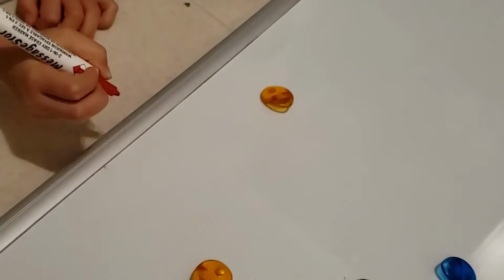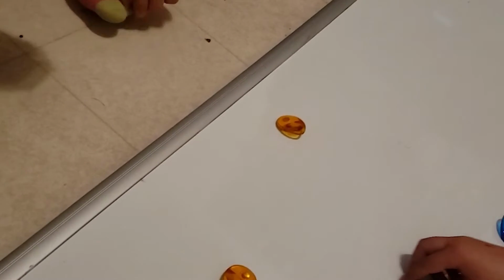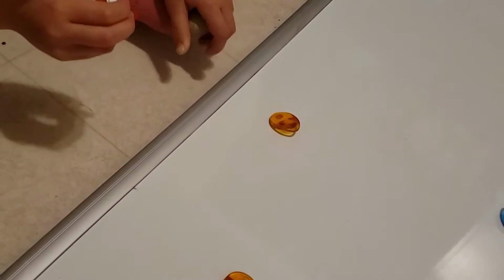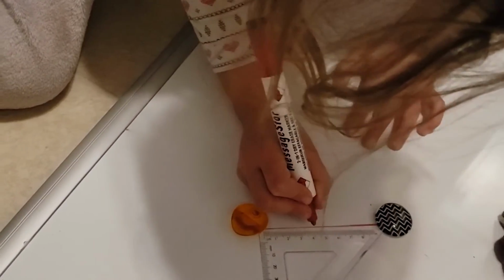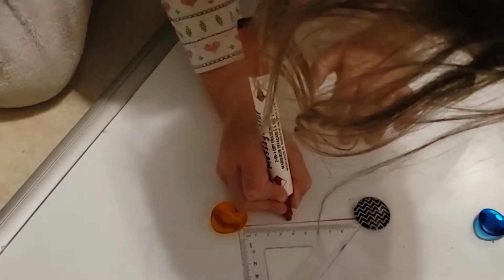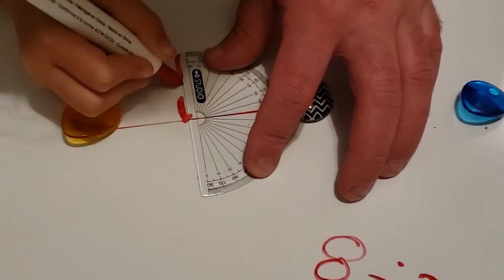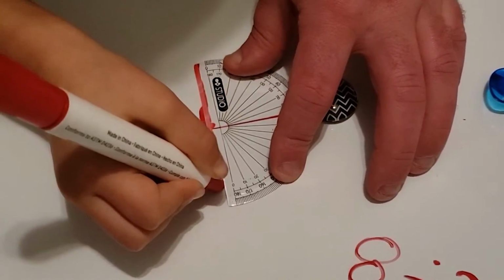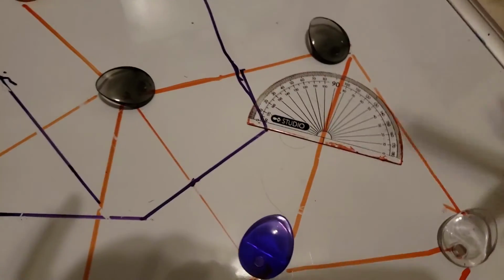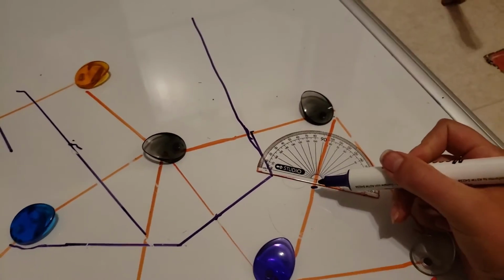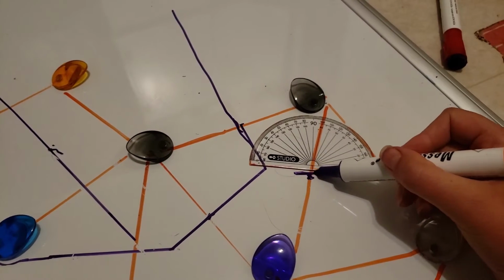Okay, so if your line is 8 centimeters long, where are you going to put your dot that's the middle of your line? You're going to put it at the number 4. Make a dot. Can I do it? Yeah, we're finding the perpendicular line. So after we find the middle of our line, we use a protractor and make sure that the line is at 90 degrees.